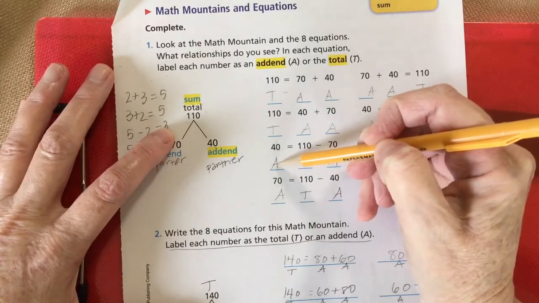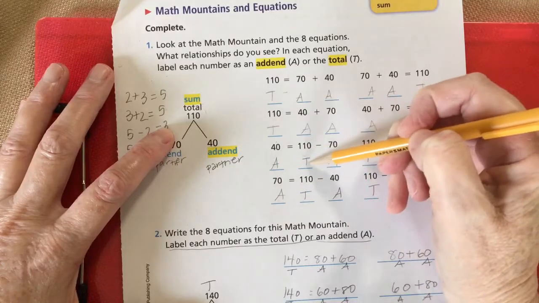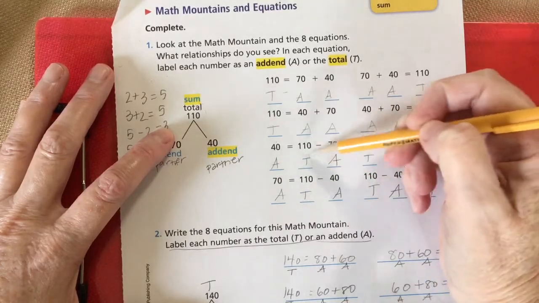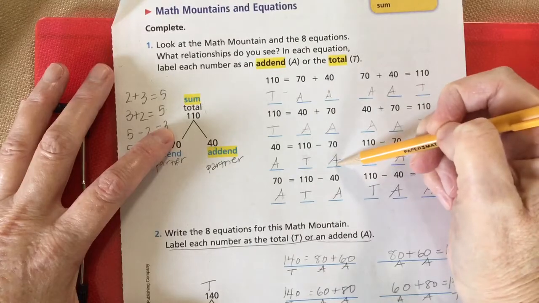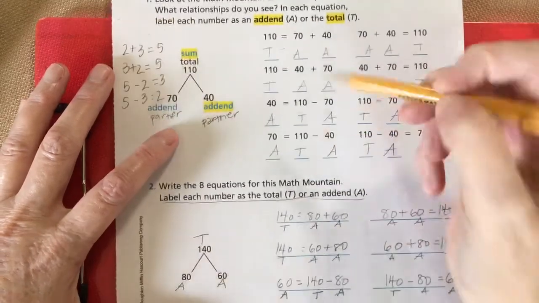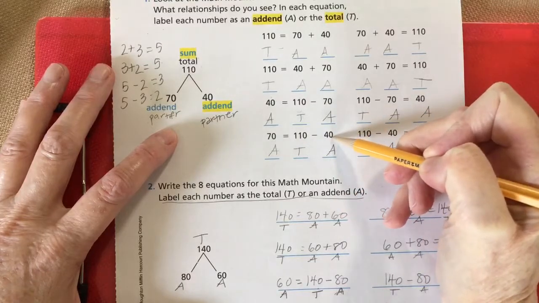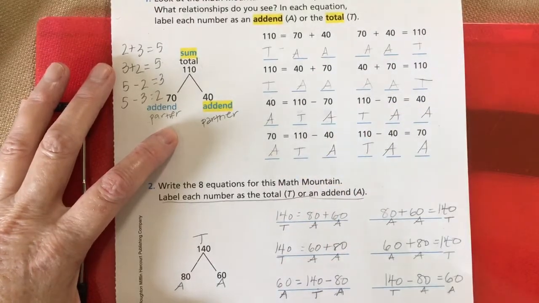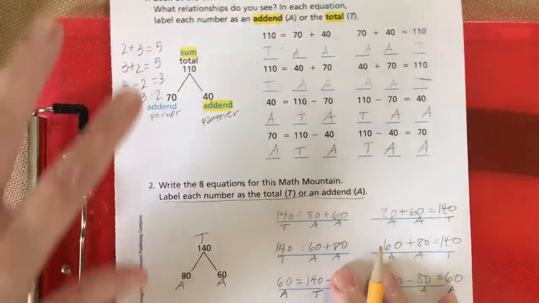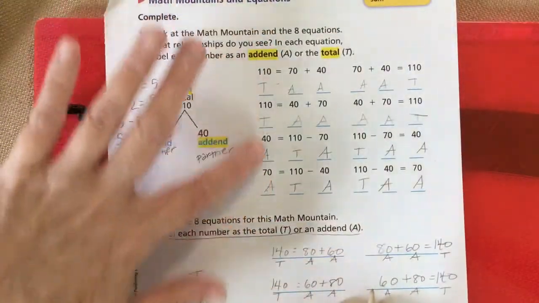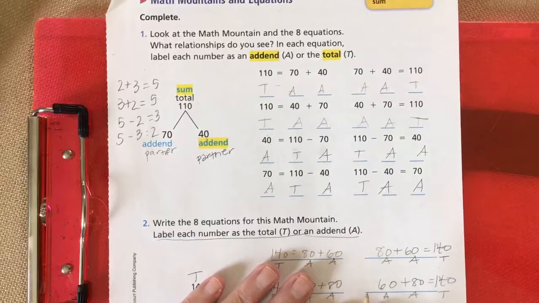So you have the answer being an addend, and then that answer is a result of this total minus this addend. And then once again here, you have your total, and when you subtract this addend, you're going to get this addend for a result, okay? So we have written our fact families like this in our class.